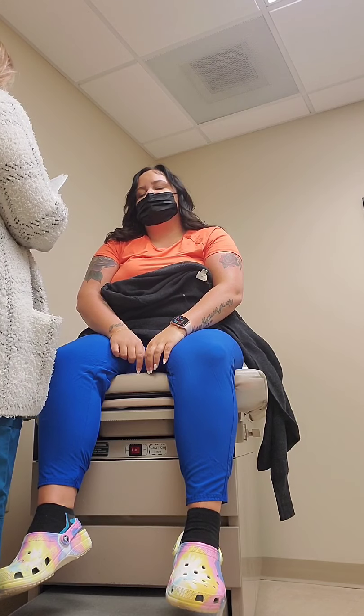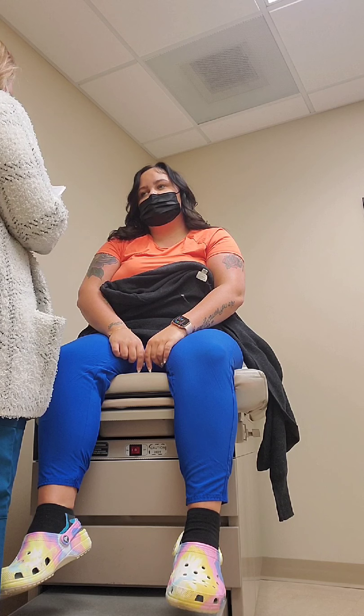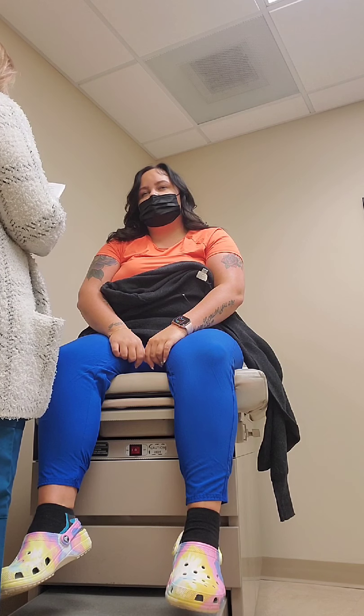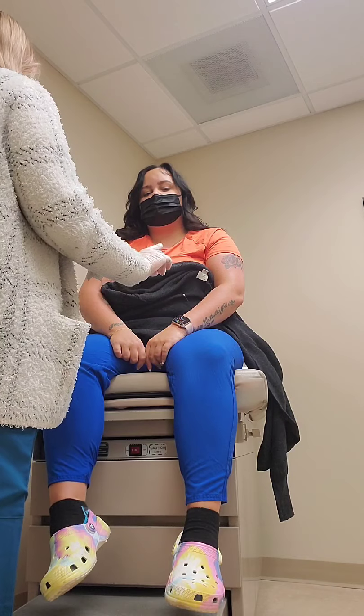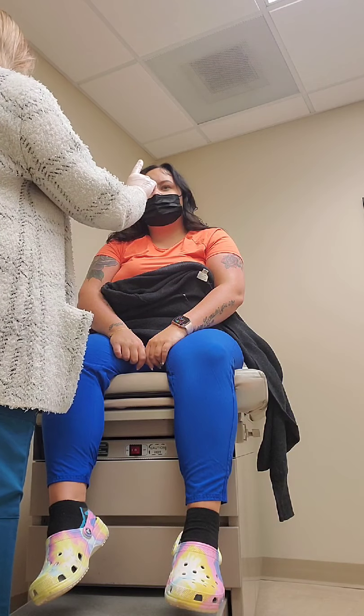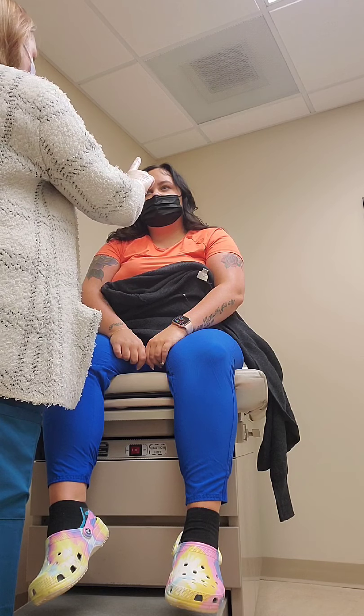I'm going to check for convergence. I'm going to hold my finger in front of the patient's face, moving the finger toward the patient's nose. Okay. 1, 2.